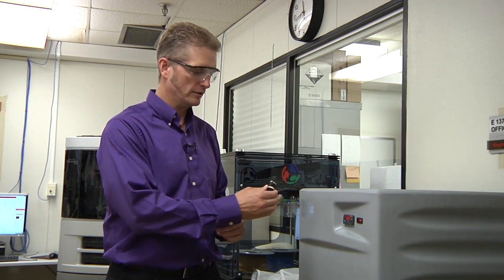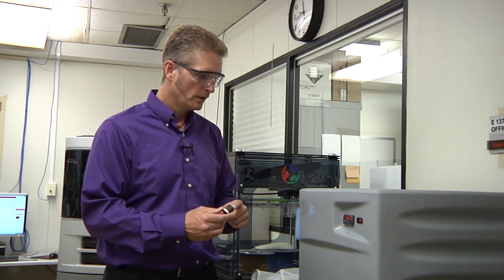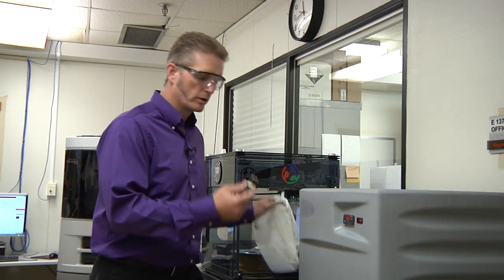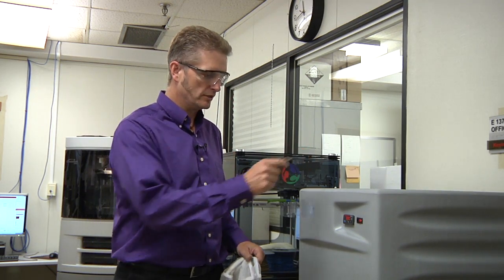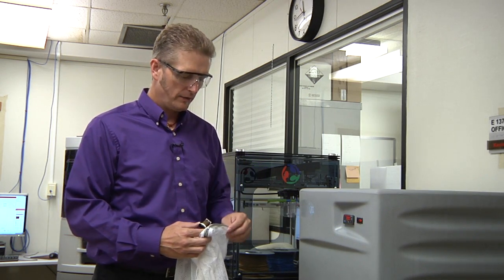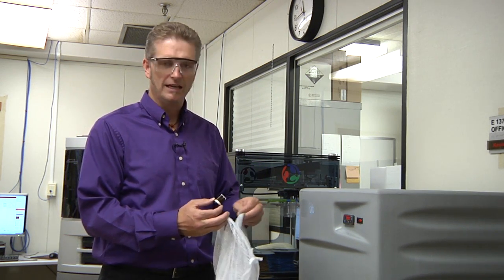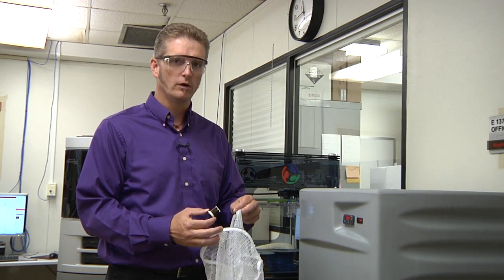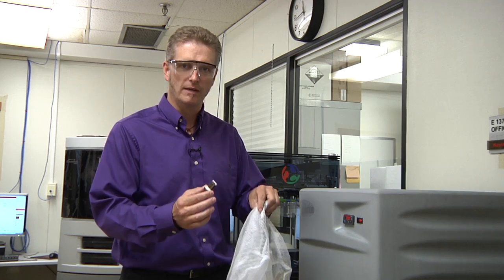Now we're going to take our part and actually put it into our clean station. The clean station is actually going to dissolve the brown support material and leave us only with our white material. In this case, we're going to put our part into the clean station. We want to make sure the clean station is on. And we also have a small bag that can be used for some small parts, or if you have multiple parts, it'll make it easier to remove later on. In this case, I'm not going to use this.